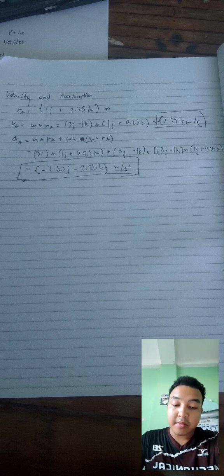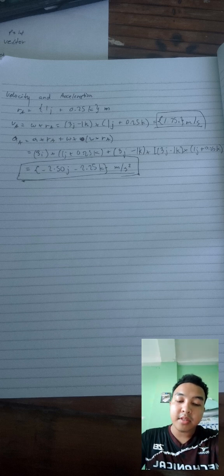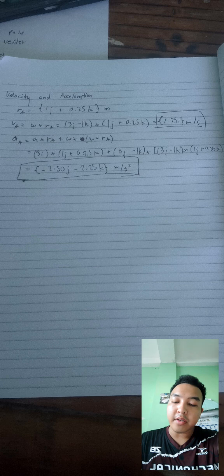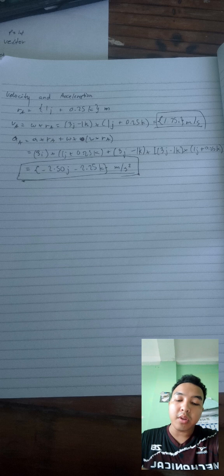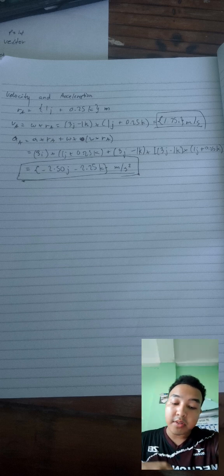It's the same thing because it's the angular velocity times the r_A. So we arrive at our answer. Our acceleration is negative 2.50j minus 2.25k meters per second squared.